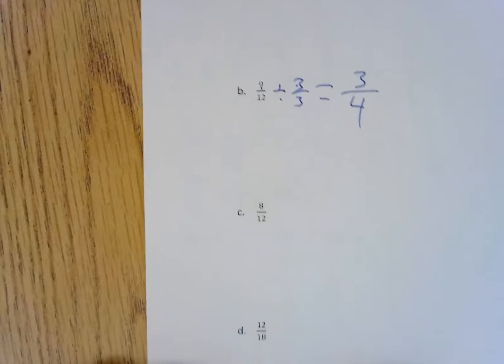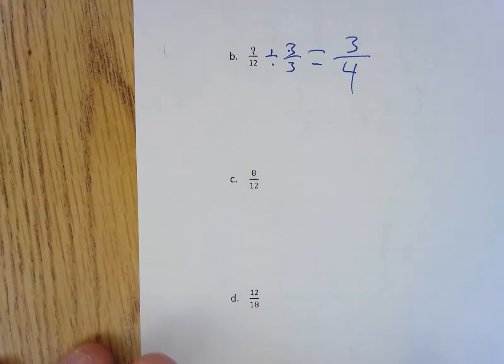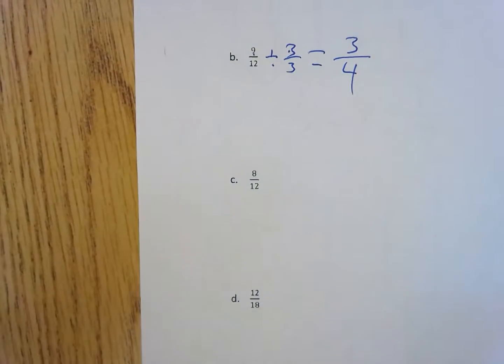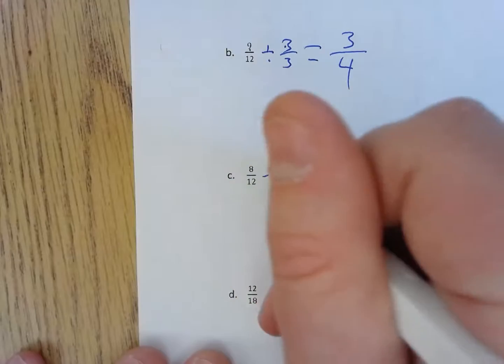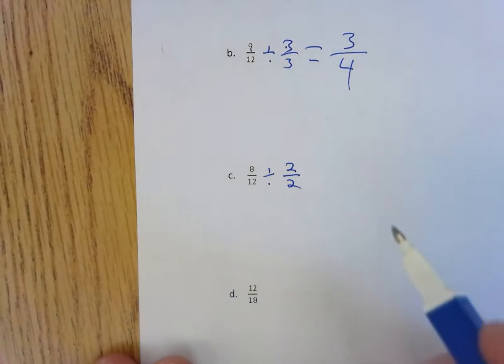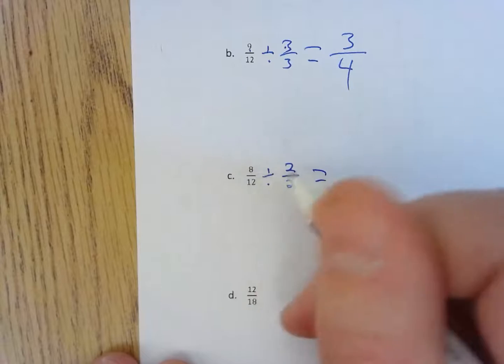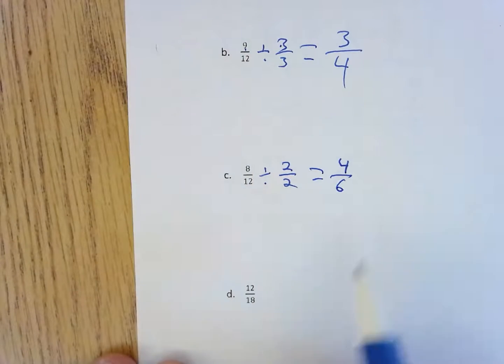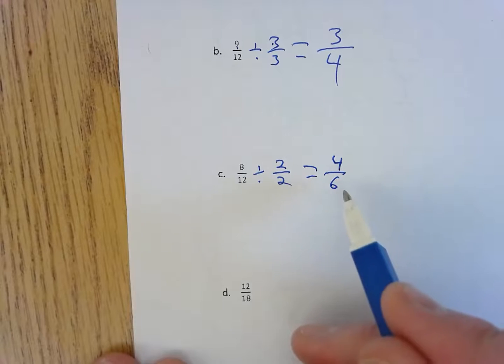Okay. I'm going to show you what happens if you don't use the greatest common factor. So I look at 8 and 12. I'm just going to say, hey, those are even. Let's divide both of those by 2 over 2. So 8 divided by 2 is 4. 12 divided by 2 is 6. Okay, so these numbers are still even.